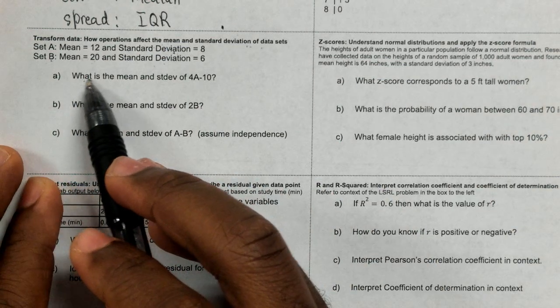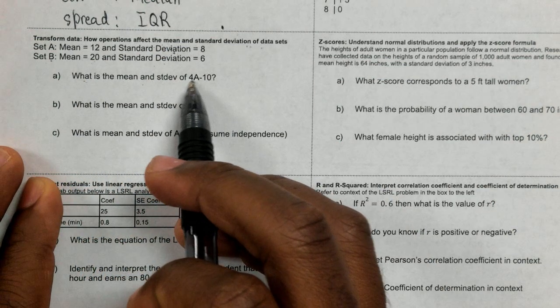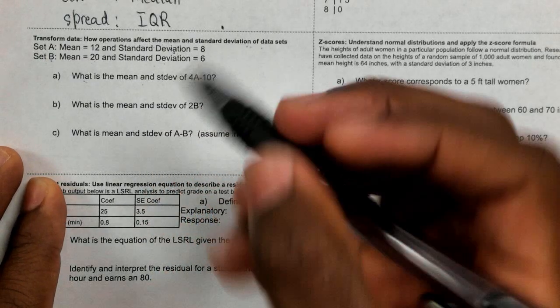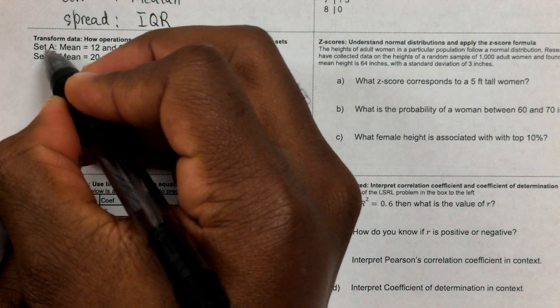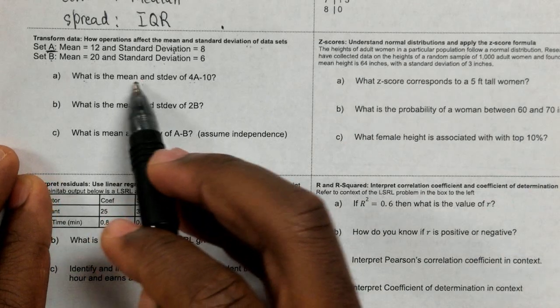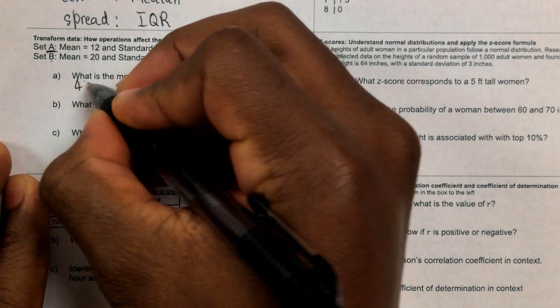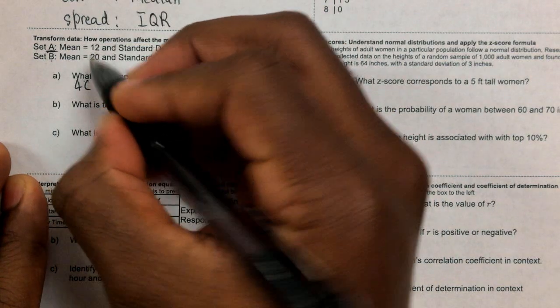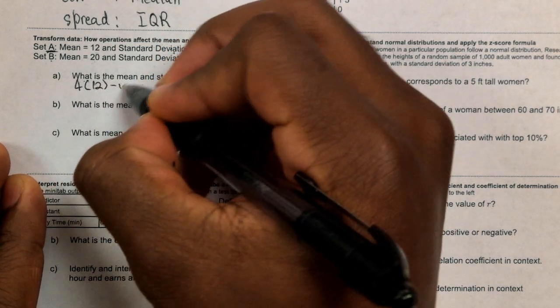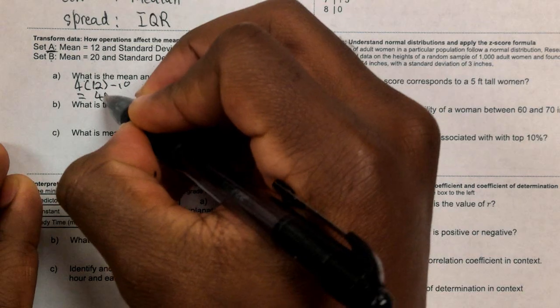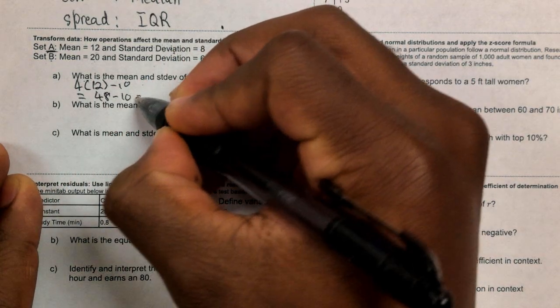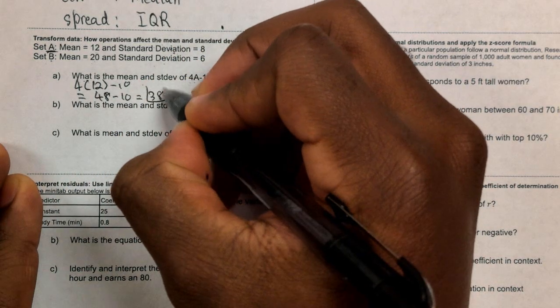So the first question says, what is the mean and standard deviation of 4A minus 10? Right here, we're only looking at set A, so we can calculate this by just plugging in the numbers. So I would have 4 times the mean for set A, which is 12, minus 10. 4 times 12 is 48. 48 minus 10 is 38.